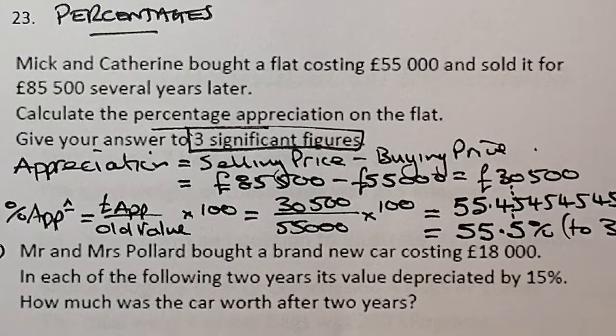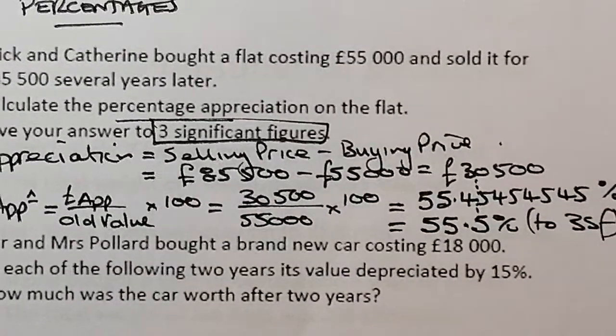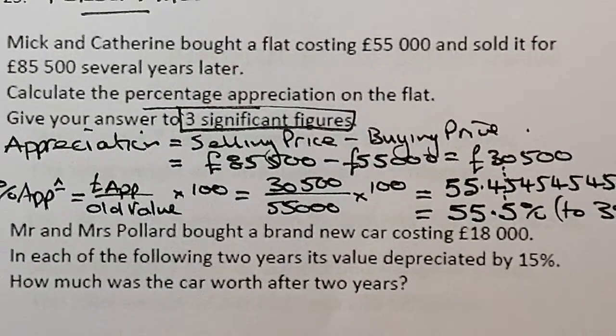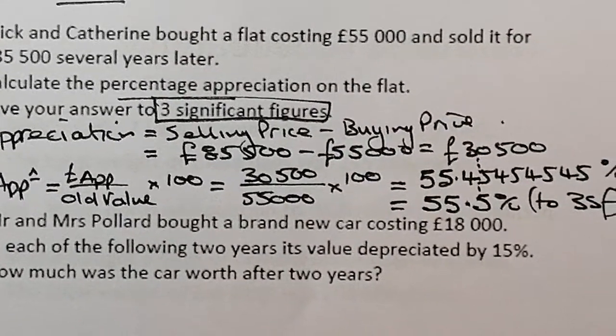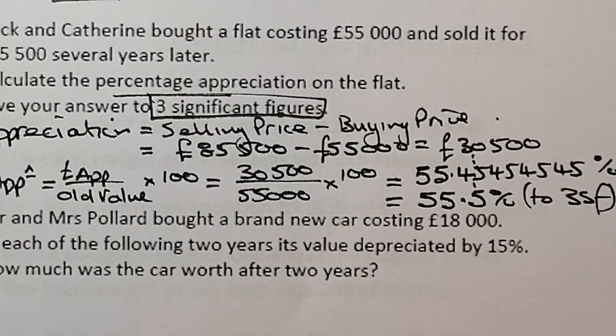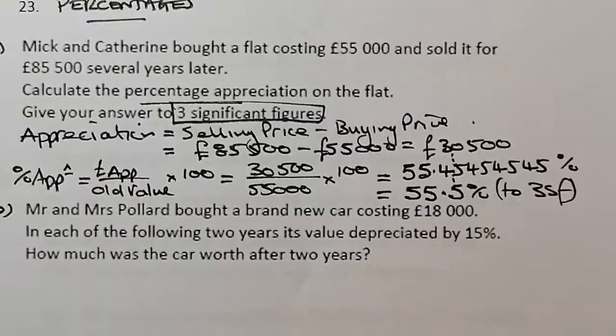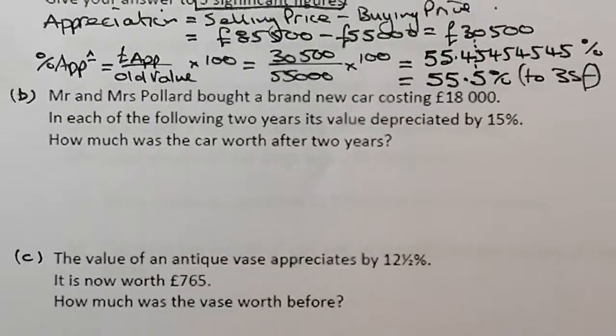So I've just got that one up, zoomed in on this one, so it's trying to let you see the question a wee bit clearer. But that's the working that we've got there, working out the percentage appreciation. Okay, so that's the first type of question that we've got. Try to zoom out a wee bit more. Okay, so what we'll do is we'll go to question B.